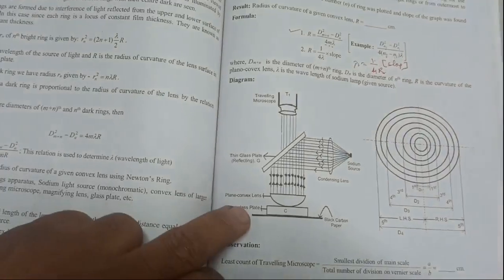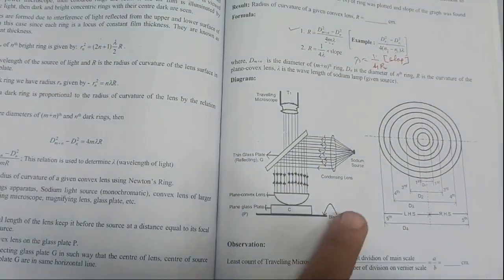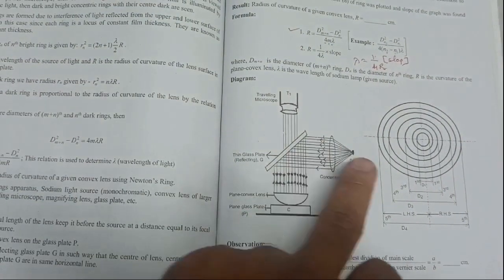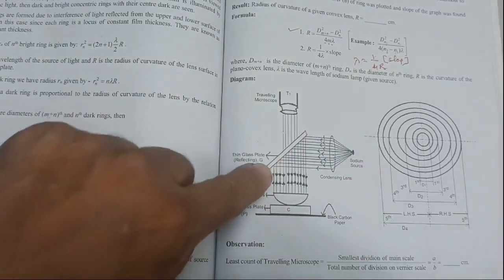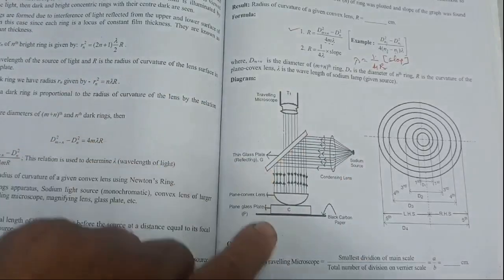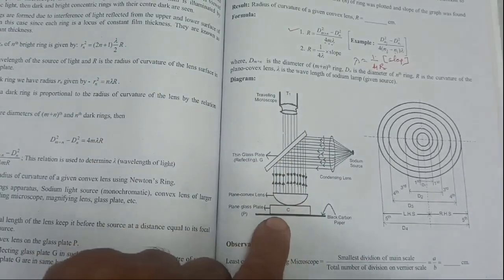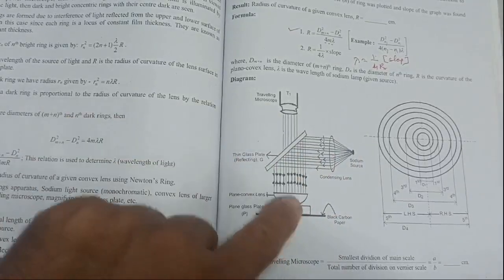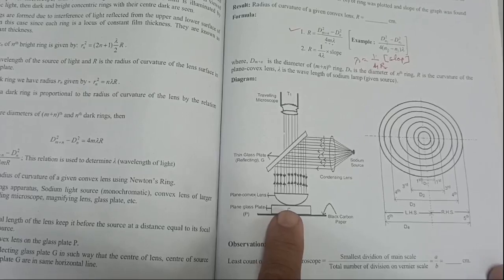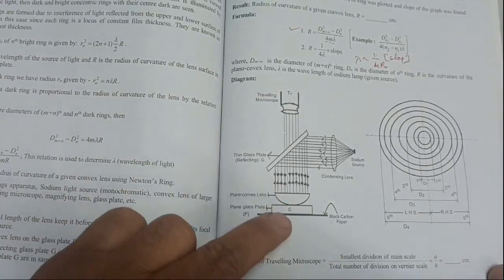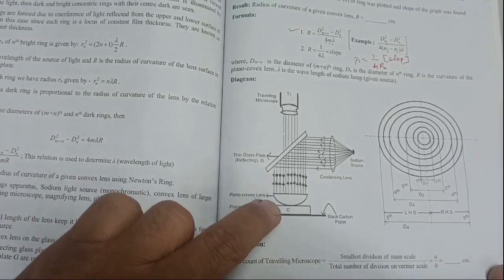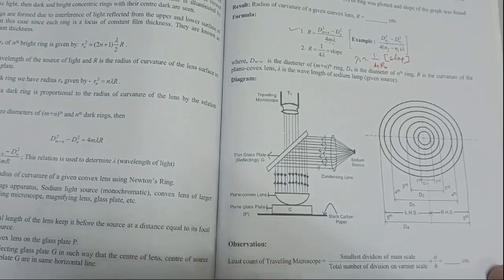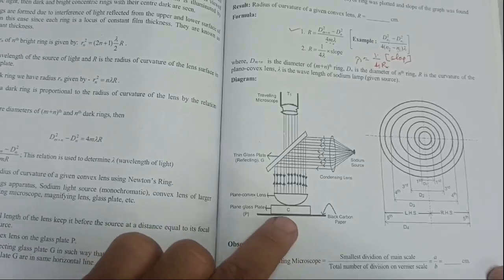Now you just see this diagram. Okay. In this diagram, your sodium source, means yellow light, is emitting the light. Here is the plain glass, transparent glass, and this is the plano convex lens. What happens, this light incident on this glass plate will be reflected towards the plano convex lens, and that plano convex lens to this bottom glass. In between, the air is there, and the center portion of this plano convex lens is in contact with the plane glass of your optics arrangement.